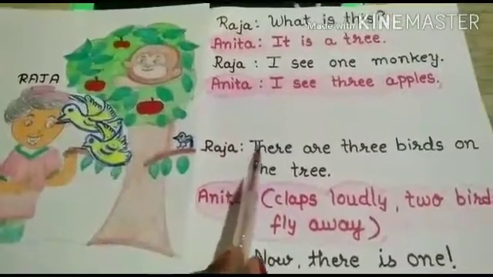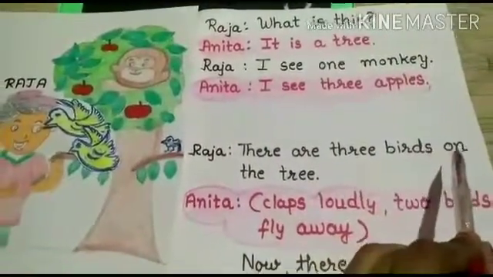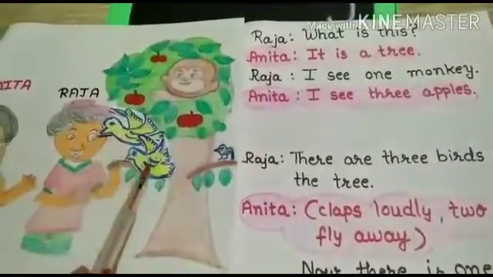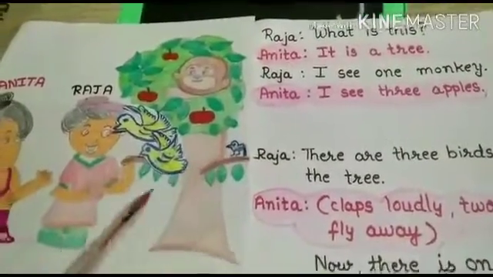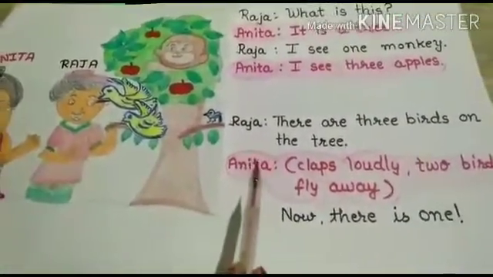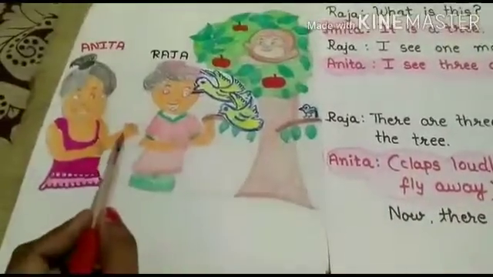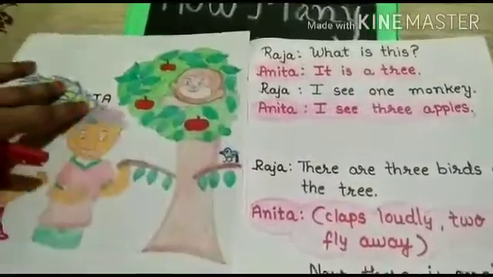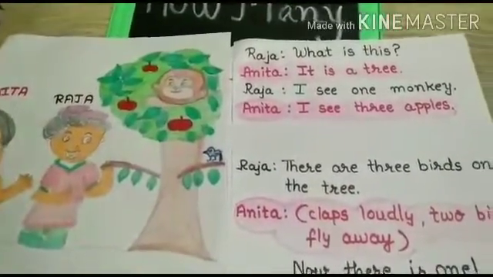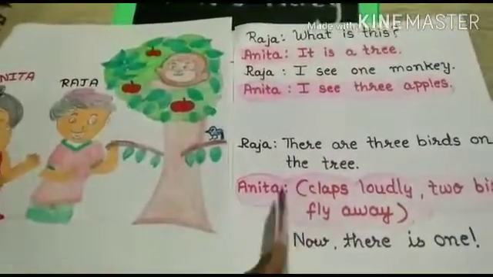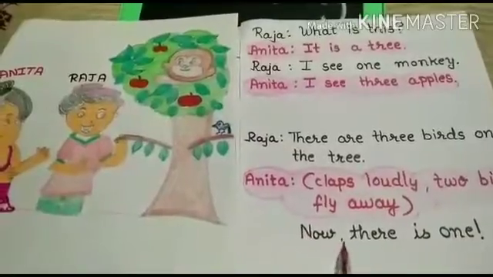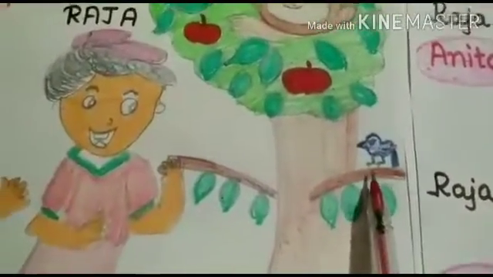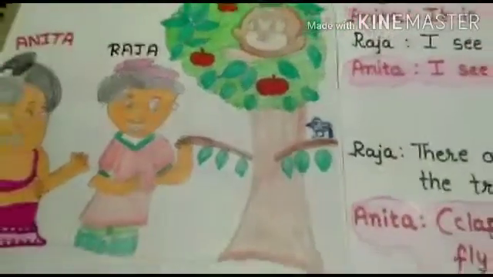Raja says, "There are 3 birds on the tree." 1, 2, 3. There are 3 birds. Anita claps loudly. 2 birds fly away. Anita says, "Now there is one." Only 1 bird left.